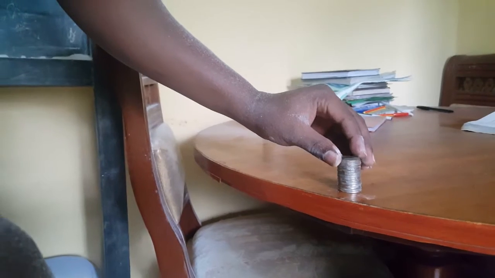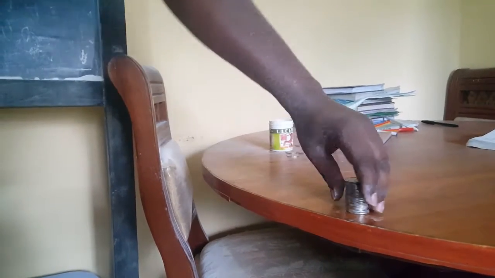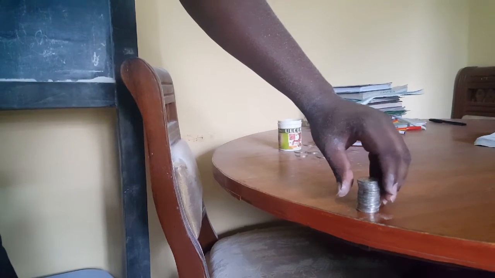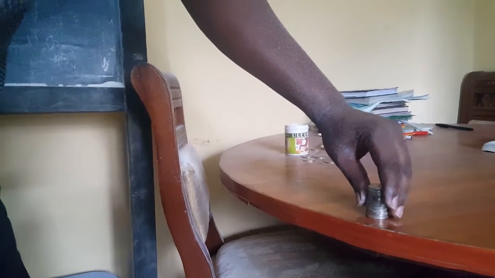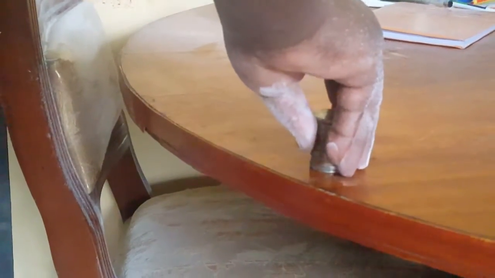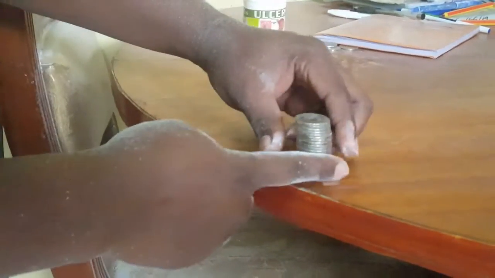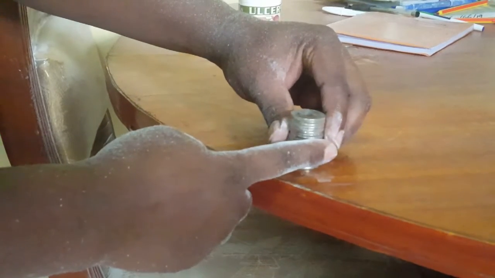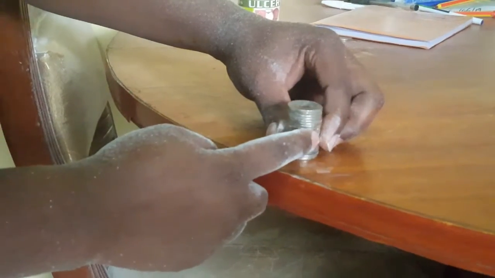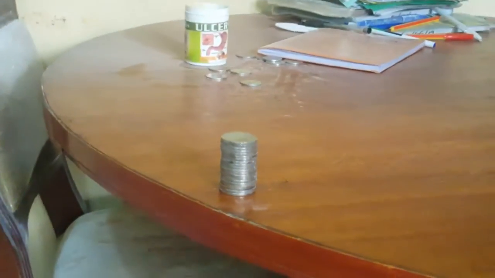Back at home, you can try to arrange them and calculate their area. So those are 20 coins. It's not easy to arrange them, but I'll try. Yes, we have 20 coins.